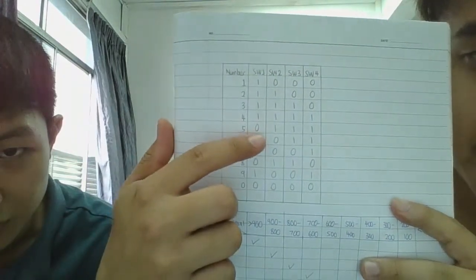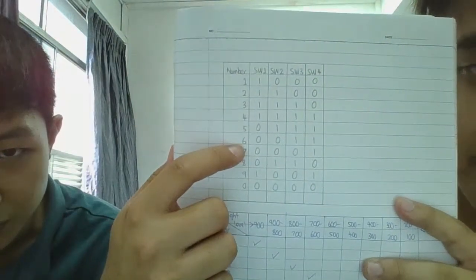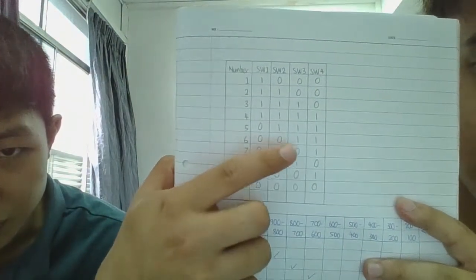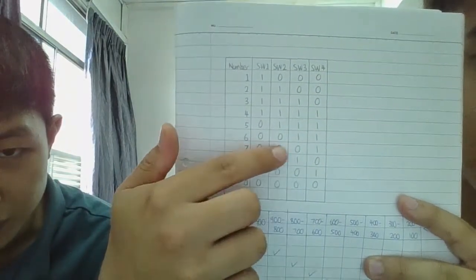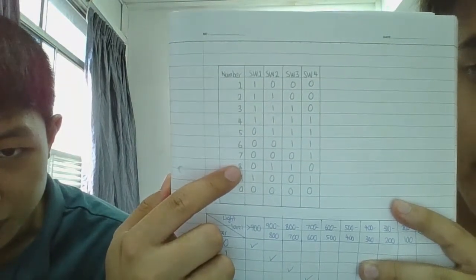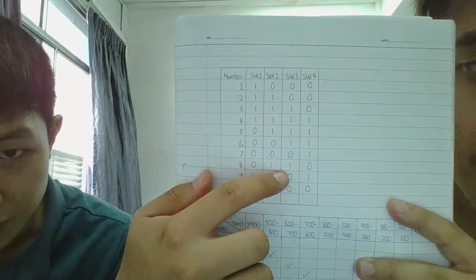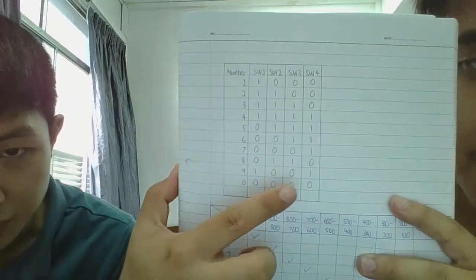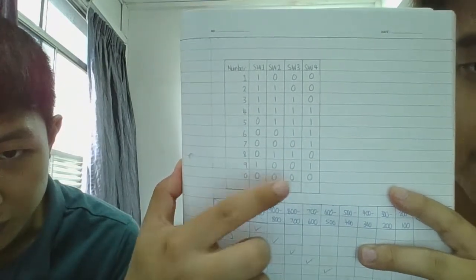For number 5, switch 1 is turned off while the rest are turned on. For number 6, switches 1 and 2 are turned off while switches 3 and 4 are on. For 7, switches 1, 2, 3 are off and the 4th one is on. For number 8, switches 1 and 4 are off while switches 2 and 3 are on. For number 9, switches 1 and 4 are on while 2 and 3 are off. For the number 0, all 4 switches are turned off.